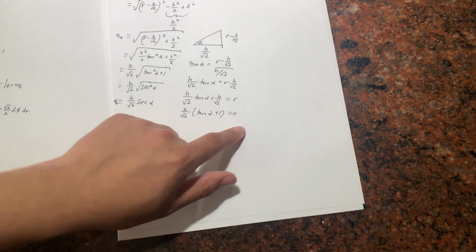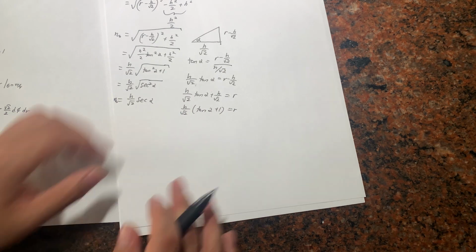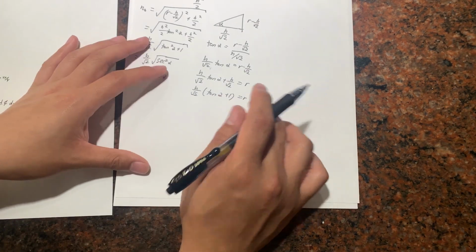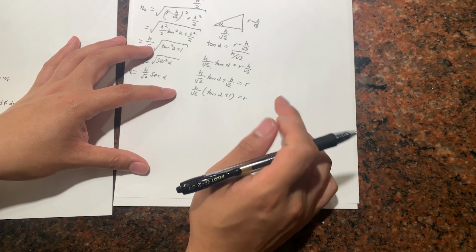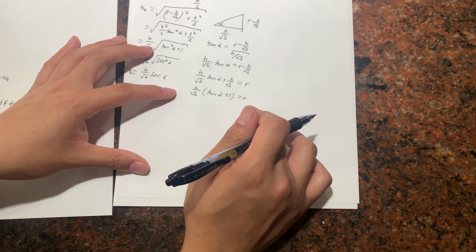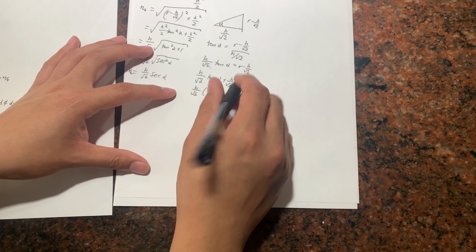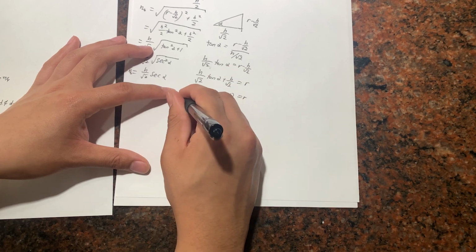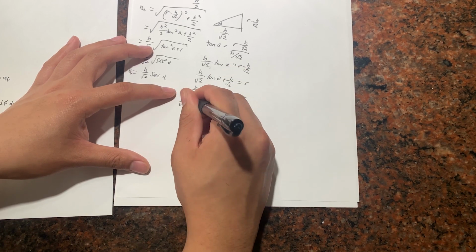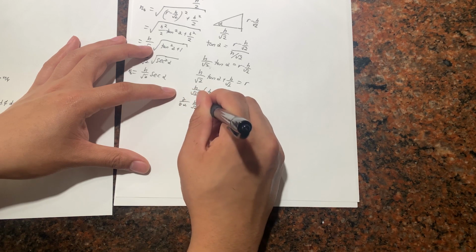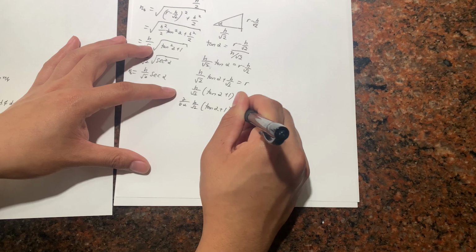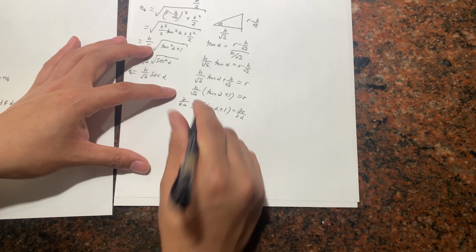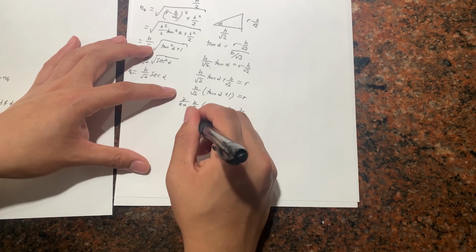Now wherever we see r, we can plug this equation in, and we also need to take the derivative in terms of alpha to find what to replace dr with. So we take the derivative with respect to alpha of h over root 2 times tan alpha plus 1, which is equal to dr d alpha.